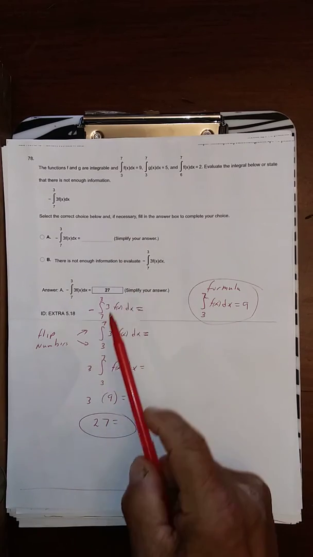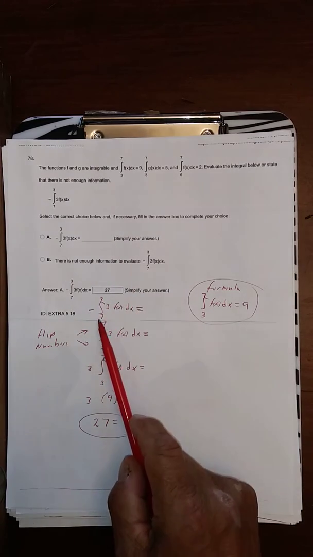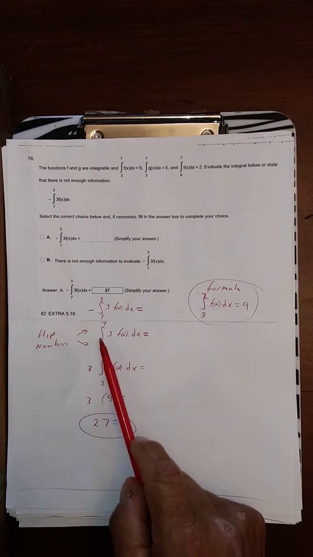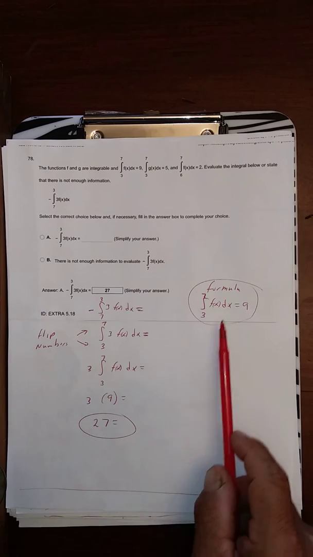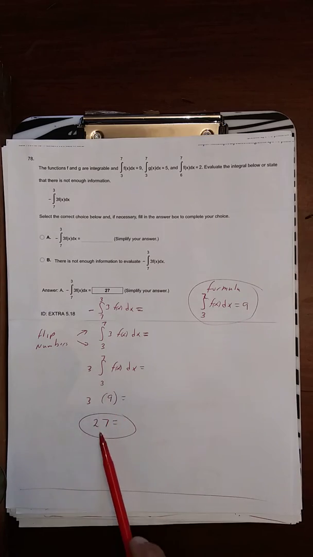This one, it says negative 7 to 3. Flip this around. So now you have 3 and 7, 3. Take the 3 out. So now this right here, we know we have the answer right there. So 3 times 9 must be what? 27.